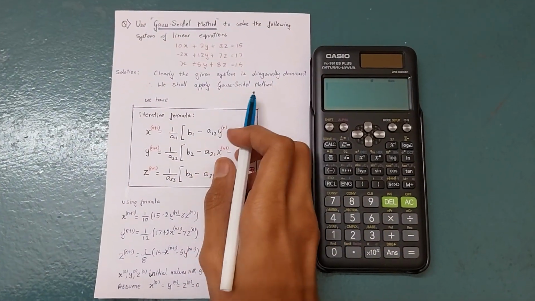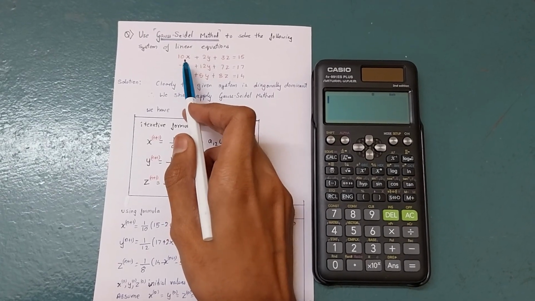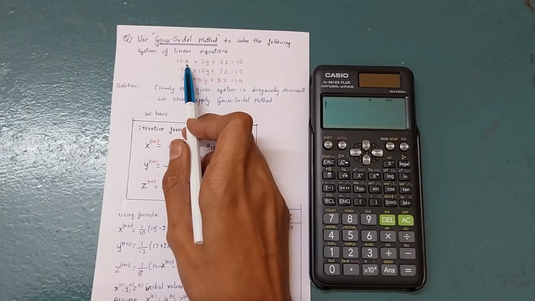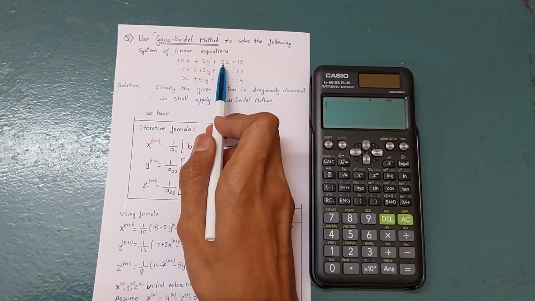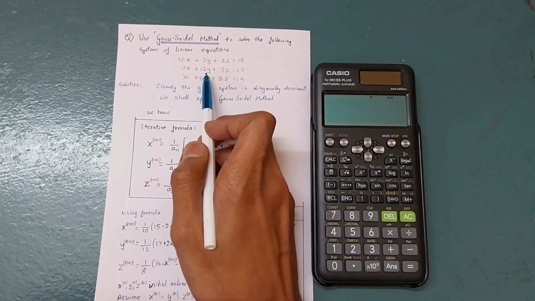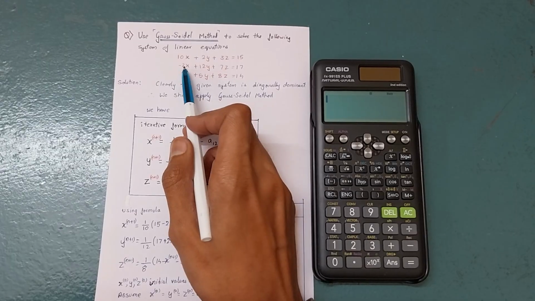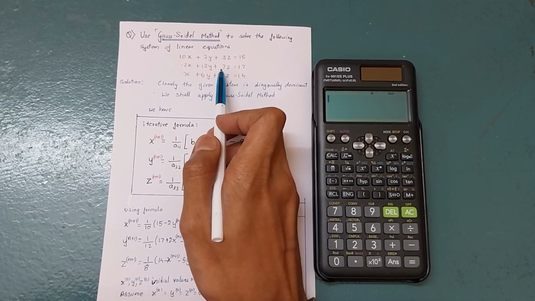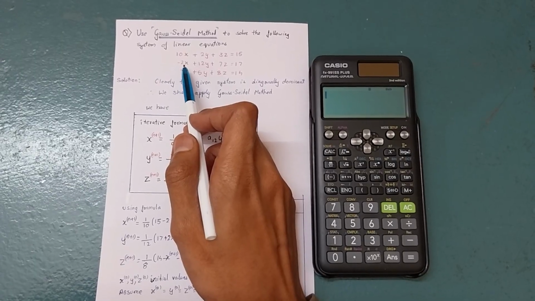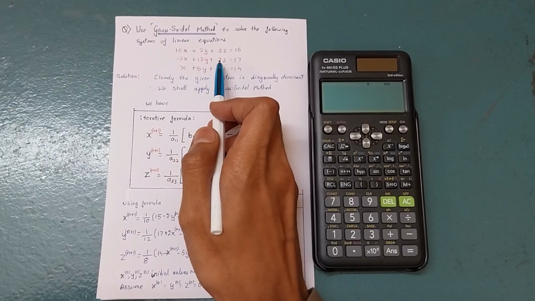Now you understood what a diagonally dominant system is. So here we'll check whether it is diagonally dominant or not. See, 10 is greater than 2 plus 3, that is 5, right? 10 is greater than 5. Yeah, first row is satisfied. Second, the diagonal is 12. So 12 is greater than 2 plus 7. I'm not considering it as minus 2 but plus 2. So 2 plus 7 is 9 and 12 is greater than that. Yeah, this is also satisfied.